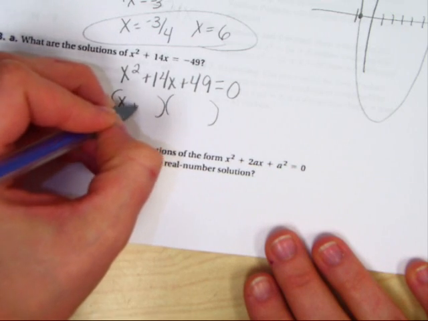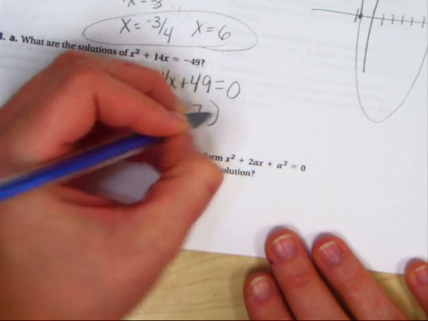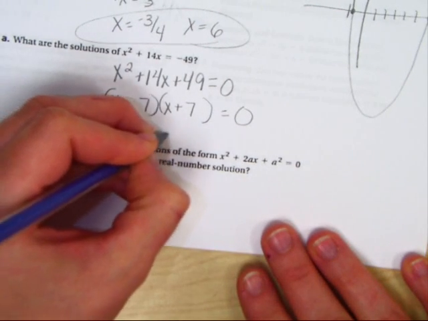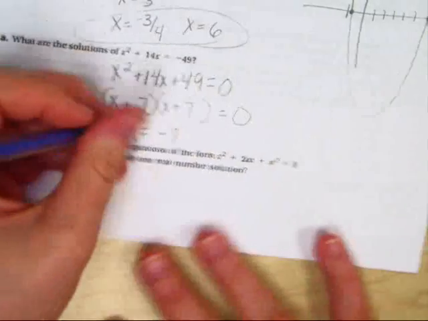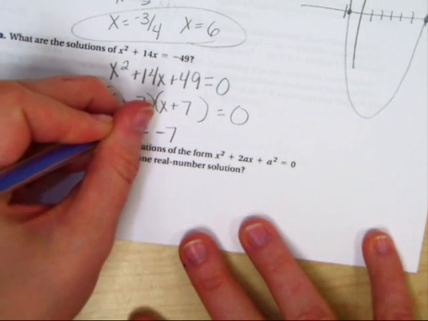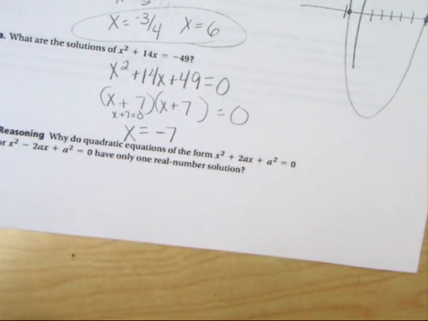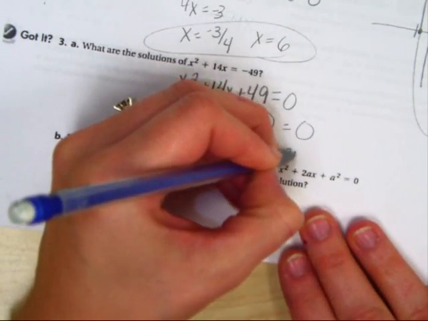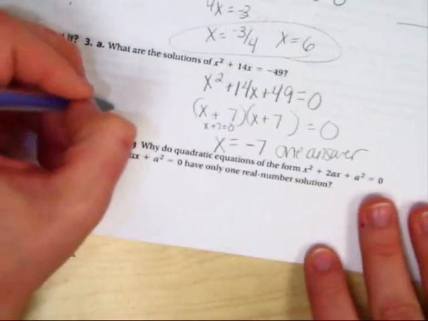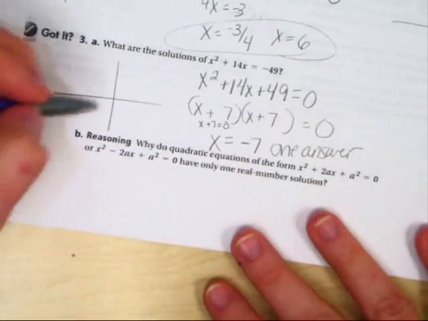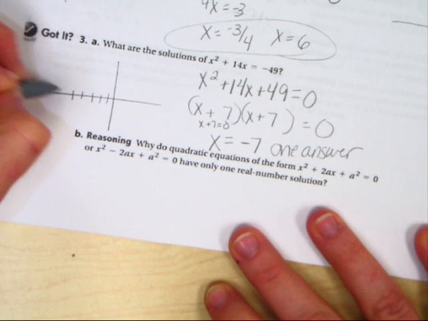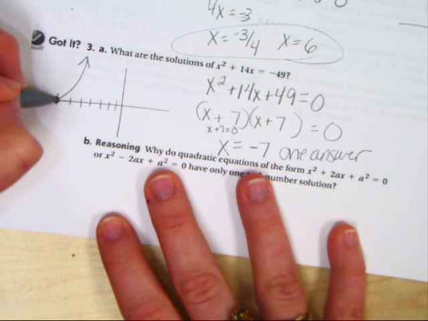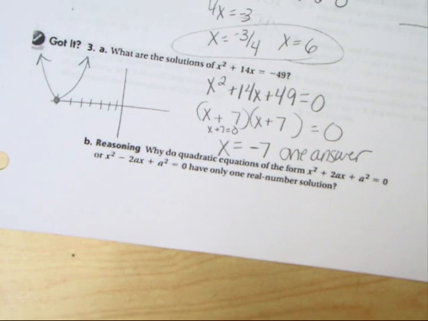This is going to be x plus 7 and x plus 7. I remembered my shortcut. That means that x equals a negative 7 because I set it equal to 0 and then I took 7 away. Now what does that mean? Well, there's only one answer. Wonder what that graph would look like. Well, it would cross at negative 7. And how many times would it cross? Just the once. That means the vertex is right there.